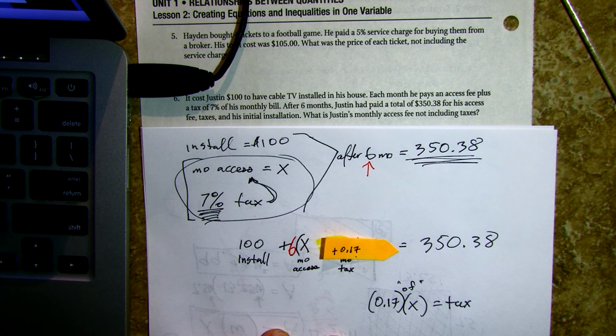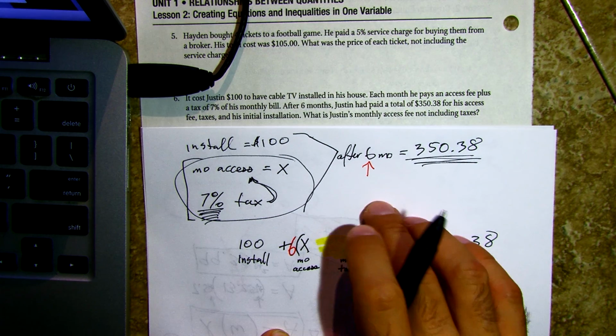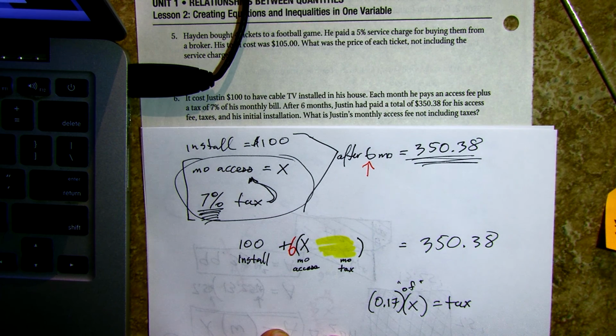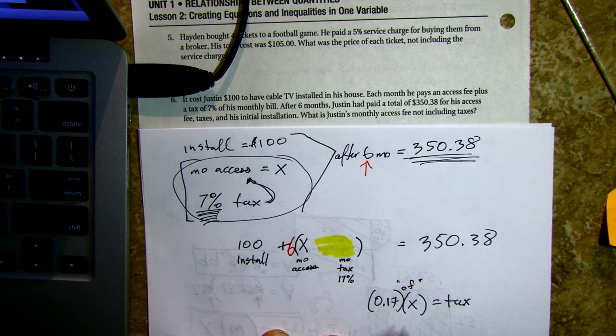So here's what I'm going to put here. I know that I'm looking for the monthly access fee, and I'm looking for 17% of that monthly access fee. 17% of the monthly access fee. So when I combine those together, I get 0.17x plus x. Okay. We'll keep seeing this stuff. So don't worry, we've got another problem probably that's really similar. It's 7%.